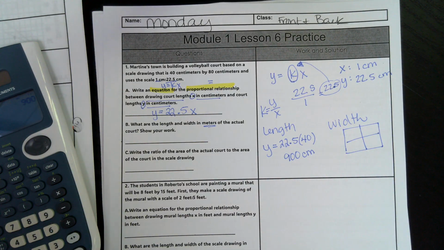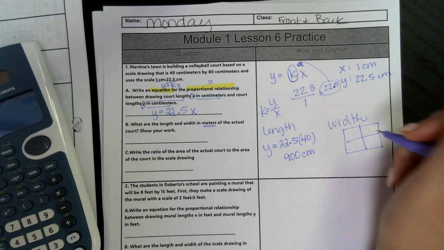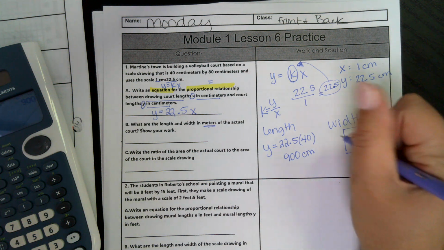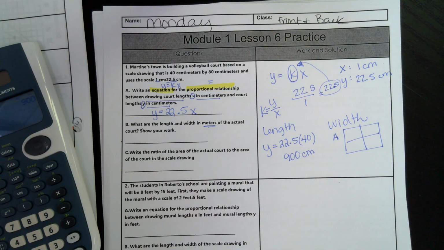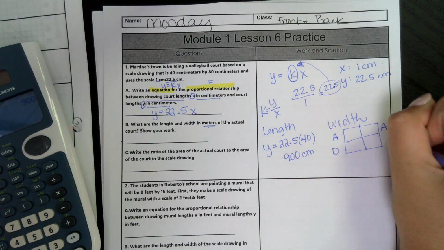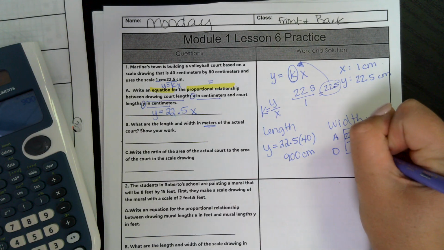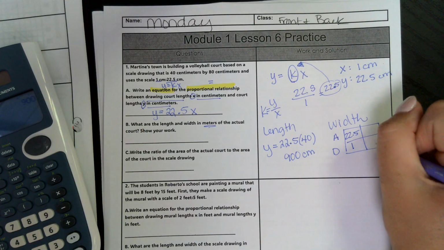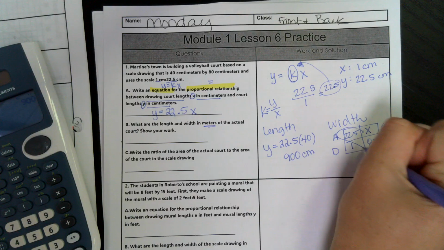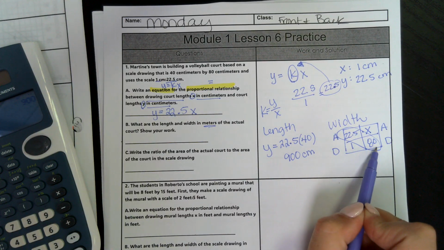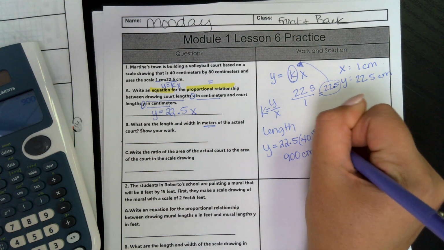Or looking at the width, okay, we can do a ratio box. Sorry guys, my words aren't working today. So if we're looking at the actual over the drawing, and we use the scale of 22.5 for the actual and 1 for the drawing, and in the drawing, if it's 80 centimeters wide, what is the actual going to be? And we can cross multiply, which is just multiplying that 22.5 times 80, which is exactly what we would have done had we plugged it into the equation.